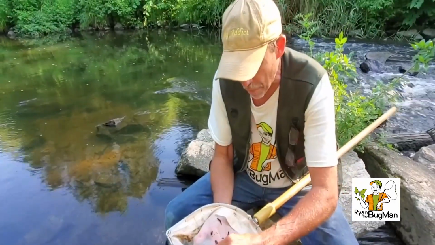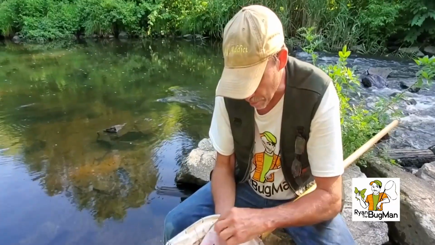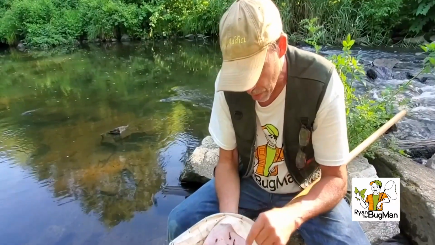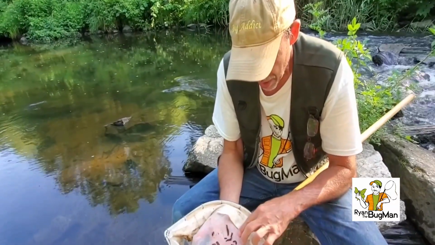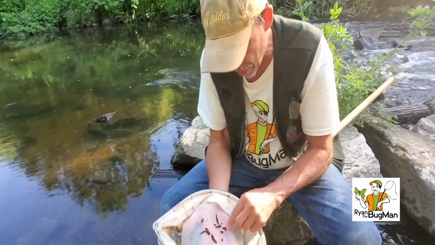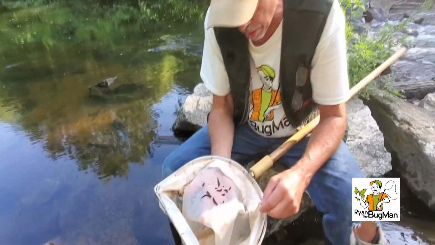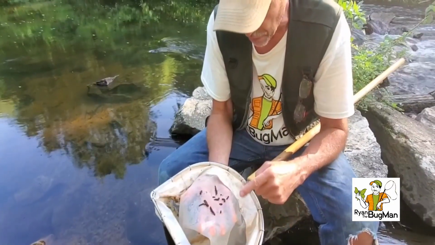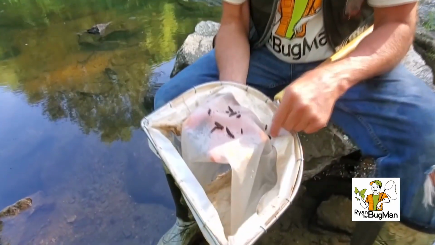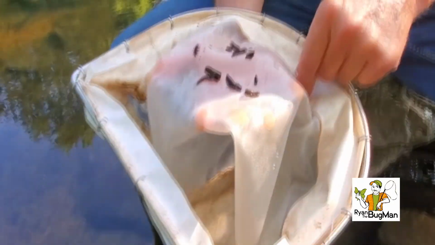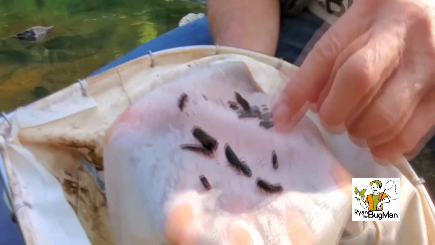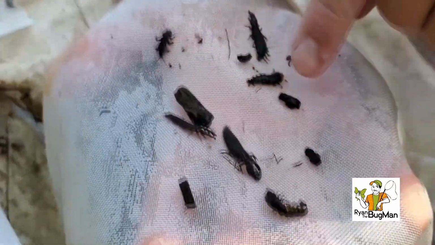After about 5 or 6 minutes of poking around in the water, flipping some rocks, this is what we came up with. Not a bad haul at all. We've got caddisflies and mayflies. There were some stoneflies that I don't see here right now. That's okay. We got these fish fly larvae, bunches of little fish fly larvae.